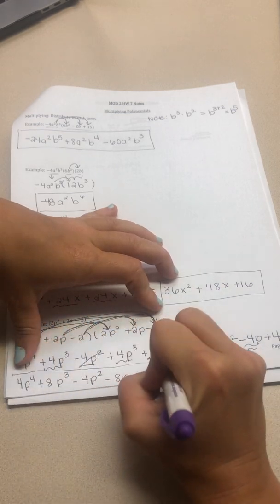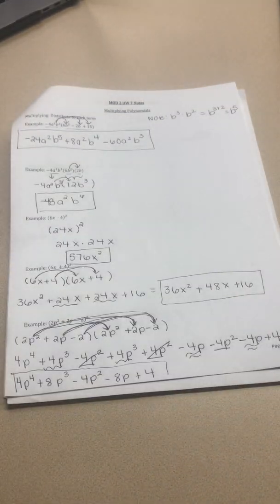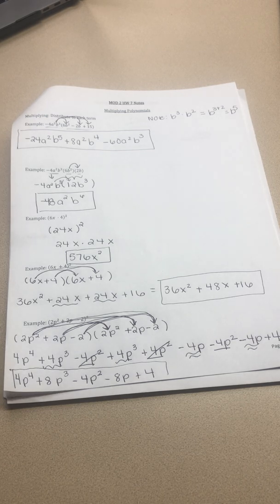So our final answer will be 4p to the 4th plus 8p cubed minus 4p squared minus 8p plus 4. This is the Module 2, Homework 7 homework notes.